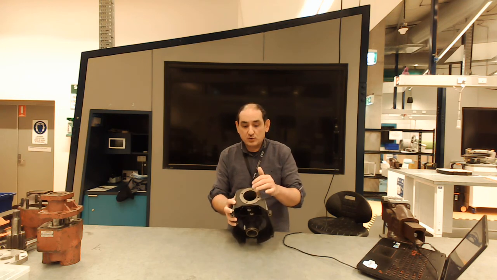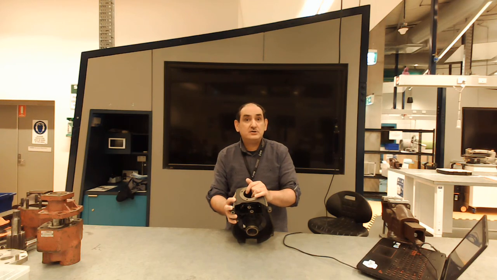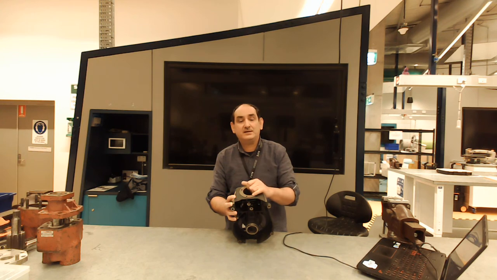The boring will give us good dimensions, but not good surface finishing. So later we can do another operation which is called the honing, and the honing operation will simply generate the good surface finishing required.